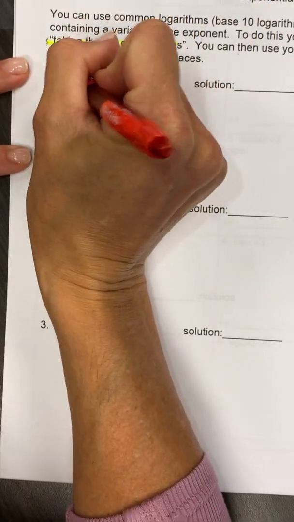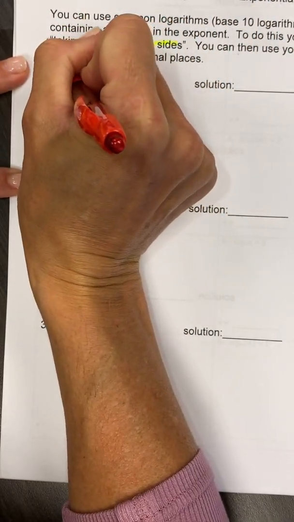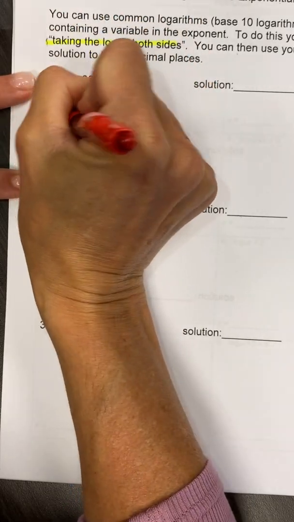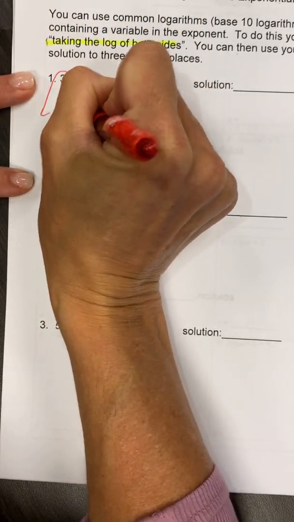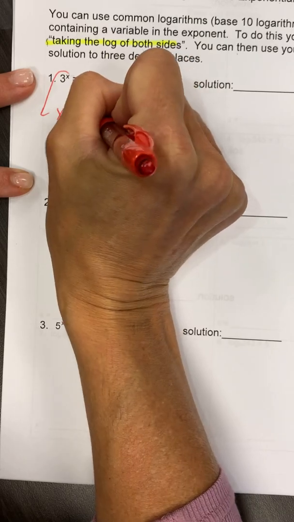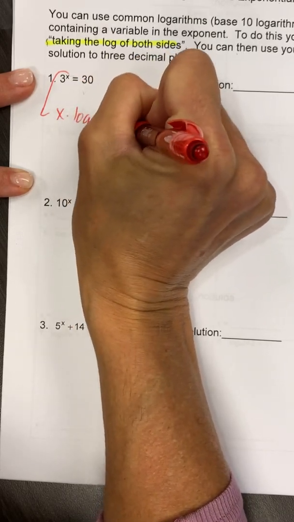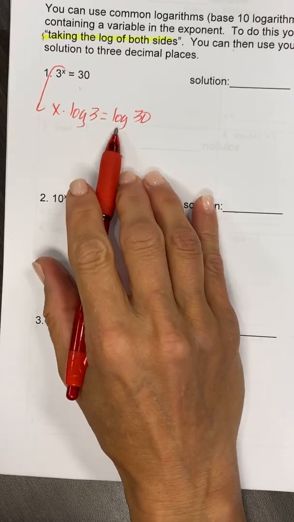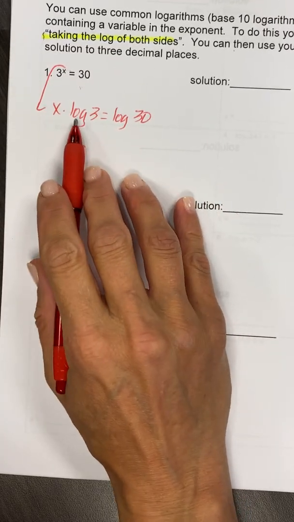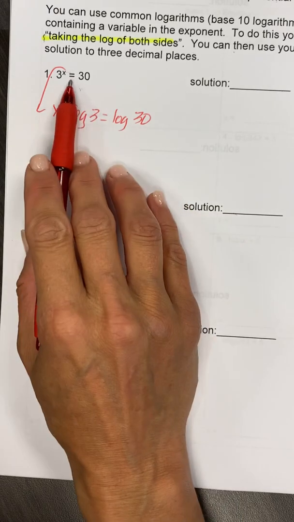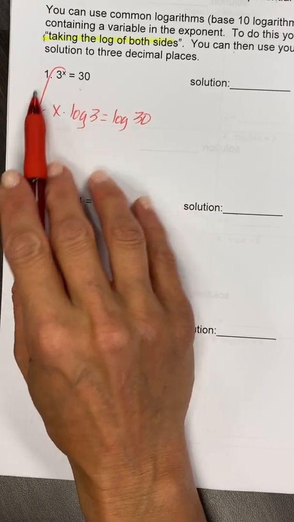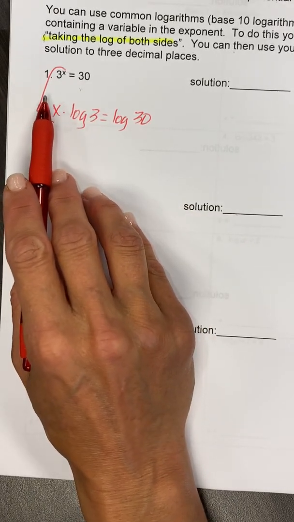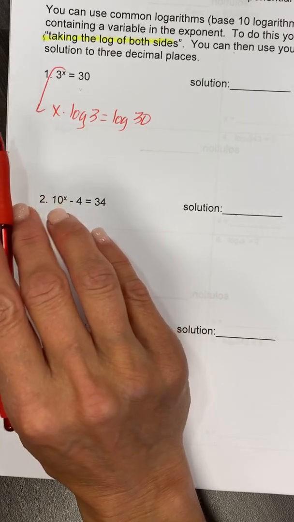I'm solving for x. So what happens is I'm going to move this exponent to the front. So x times the log of 3 equals the log of 30. Literally, I'm taking the log of both sides, log of 3, log of 30, and moving the x to the front.